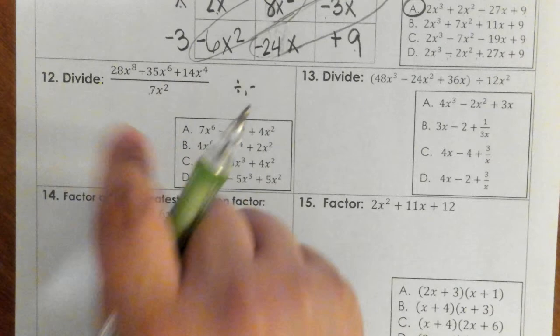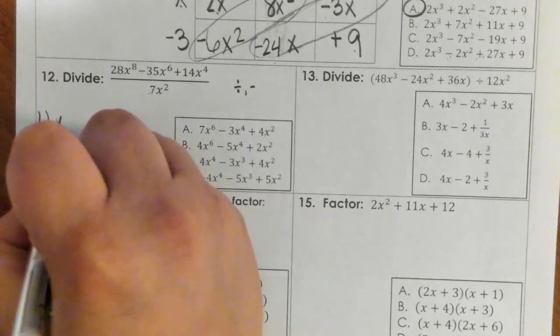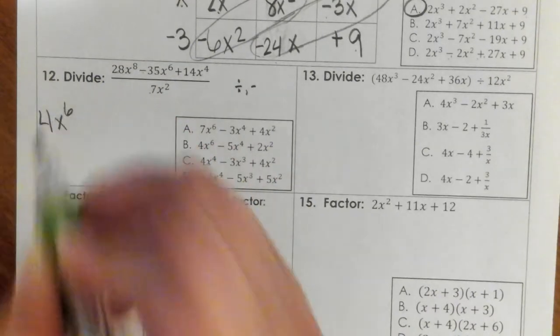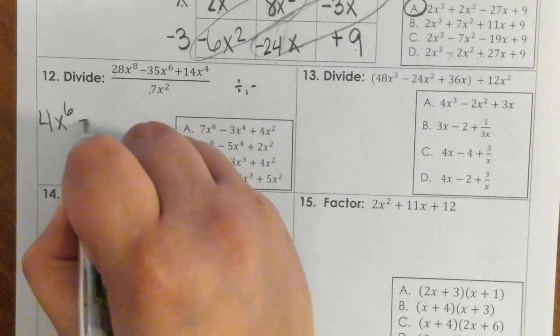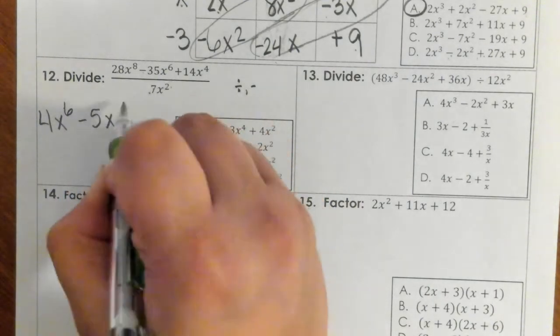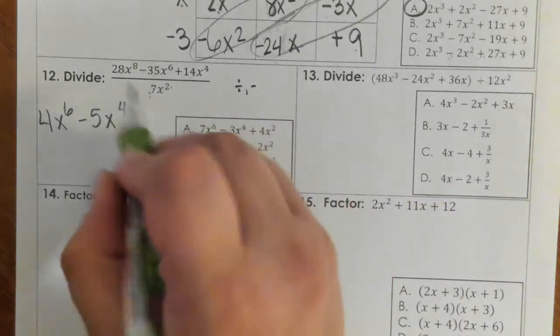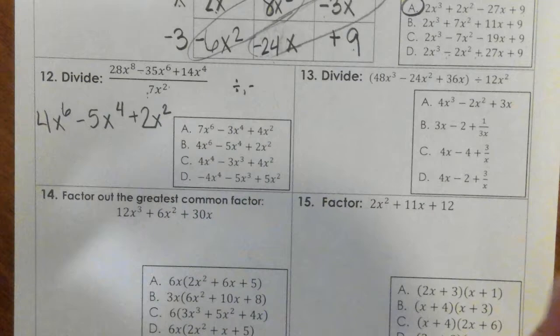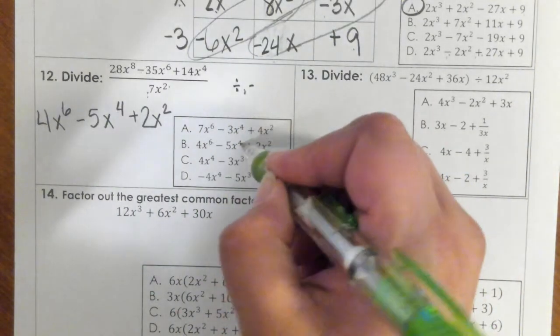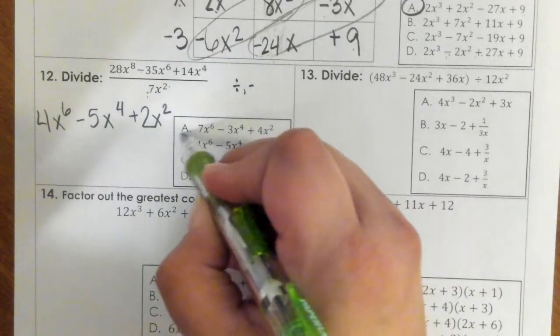So divide, subtract 8 and 2, we get x to the 6th. Okay, divide, we get negative 5, 6 minus 2 is 4. 14 divided by 7 is 2, 4 minus 2 is 2. B.